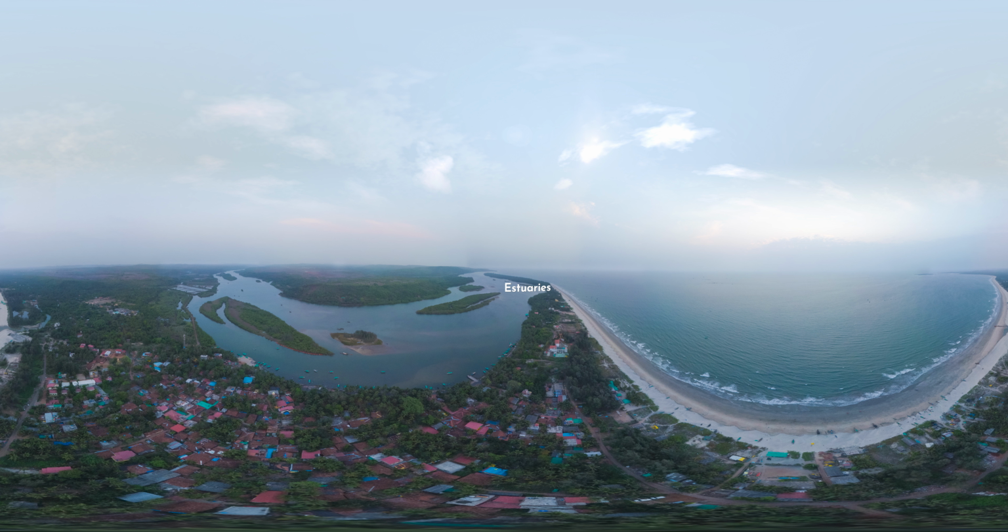Estuaries form when the river course is comparatively shorter and passes mostly through hilly or plateau areas and directly debouches into the sea. Estuaries are like narrow inlets through which the river joins the sea. For example, the Narmada River in India.